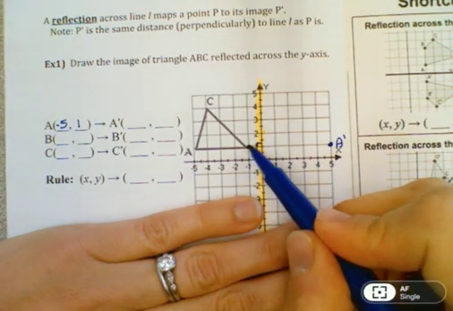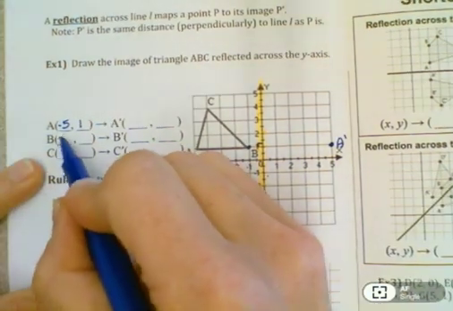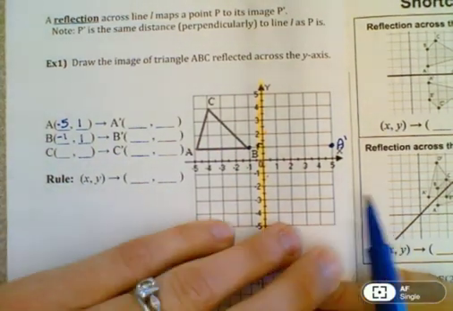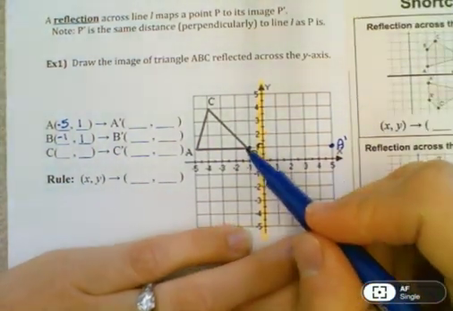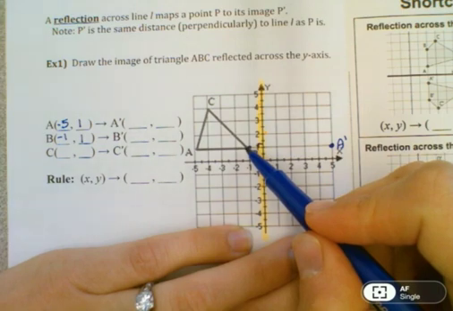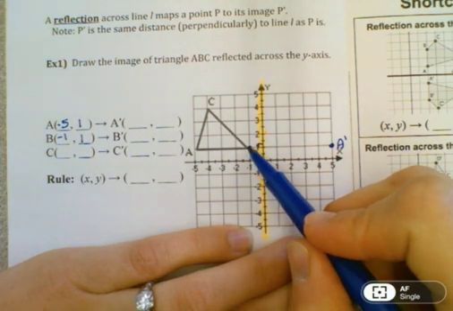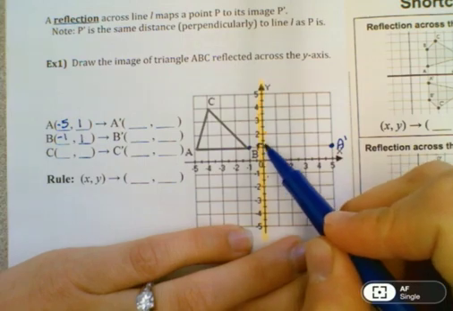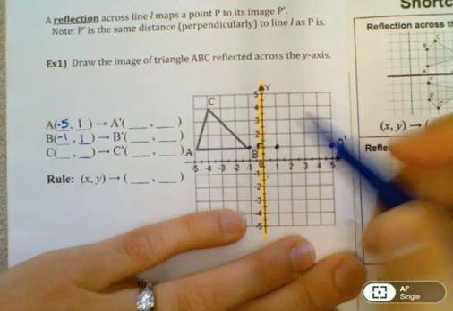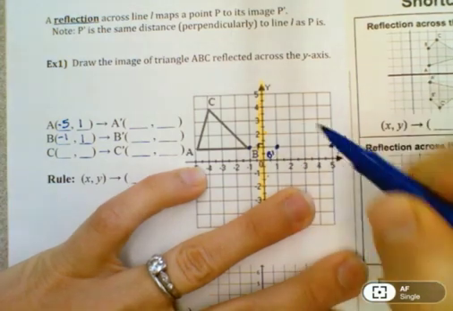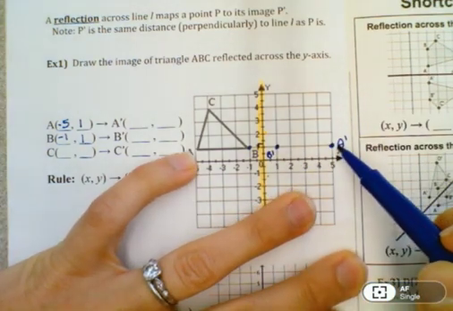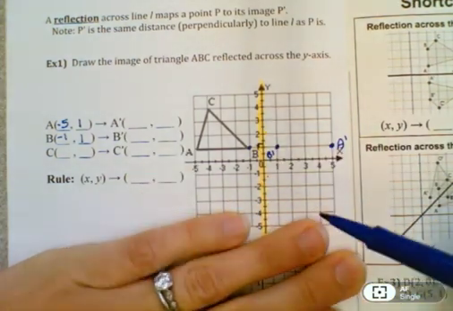Let's do B prime. Here's point B. It's at negative 1, 1, so we can fill that out. And we're going to travel from B to our line of reflection. We're going to hit it at a 90-degree angle, and then we're going to count the same number on the other side of the line. So we count 1 to our line, we count 1 on the other side of it, and that'll be B prime. So notice that these points are the same distance away from the line of reflection.